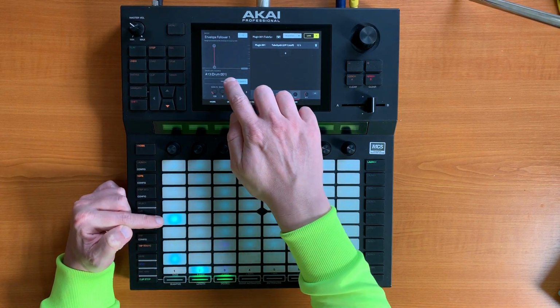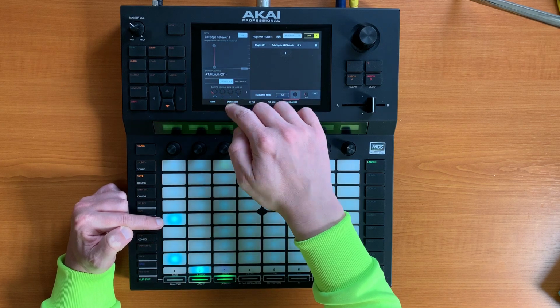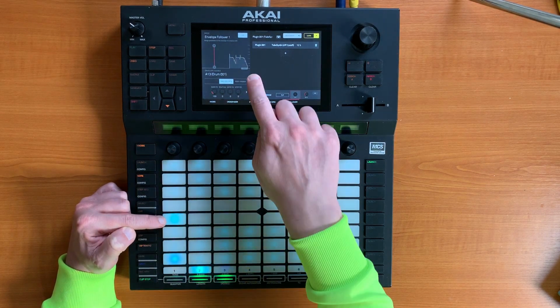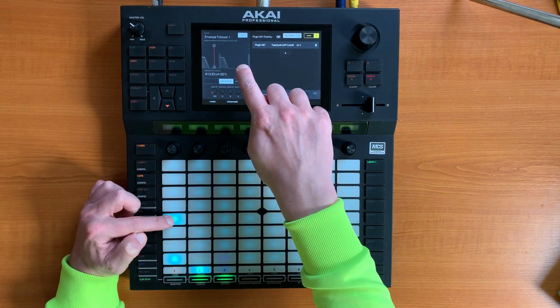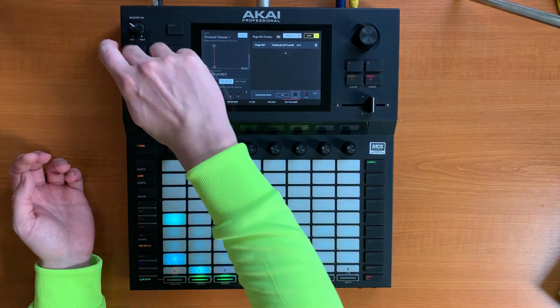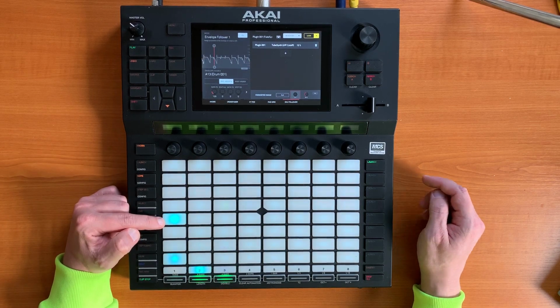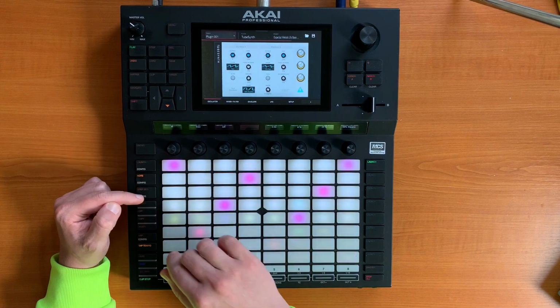But if we choose pre-inserts, then it takes the signal just before it goes to the mixer. And you see, hey, we don't have sound, but it's still triggering now. So when we play it, still working on the cutoff over here.